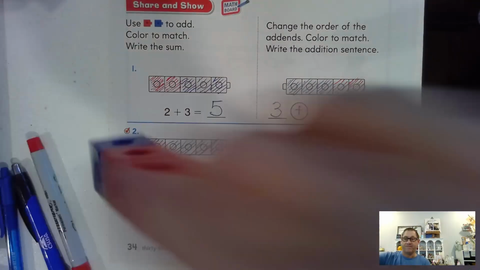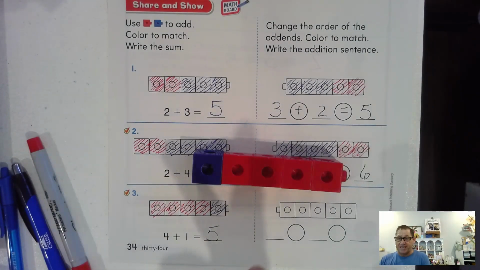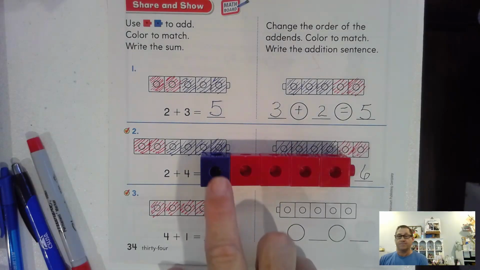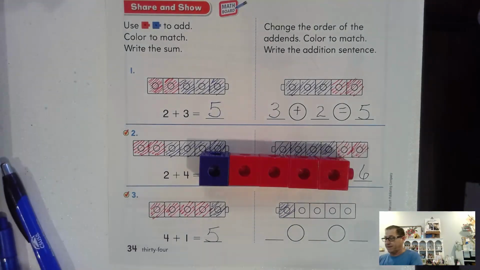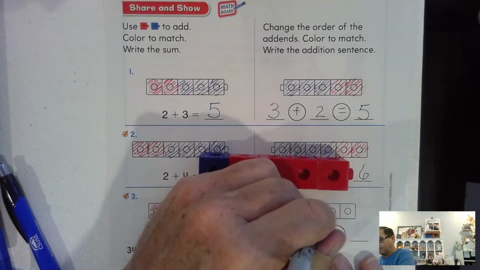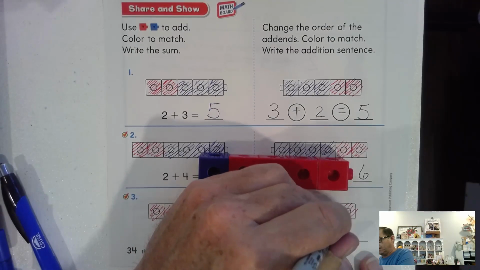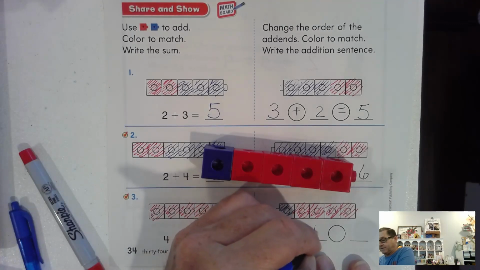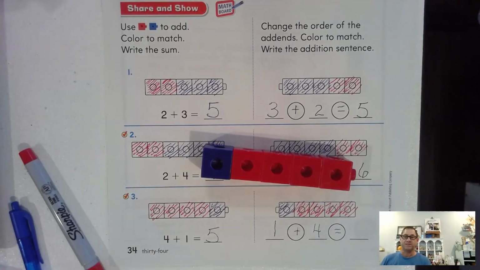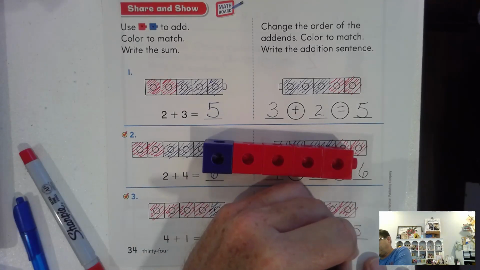Okay. If I flip it, that's what commutative property basically means, is change the order. Change the order. I get 1 blue, and I'm going to add 4 red. So 1 plus 4 equals what? What sum? Again, here we had 4 and 1. Here we have the same addends, but in different order. Okay, commutative property. Same addends, different order, doesn't change the sum. 5.